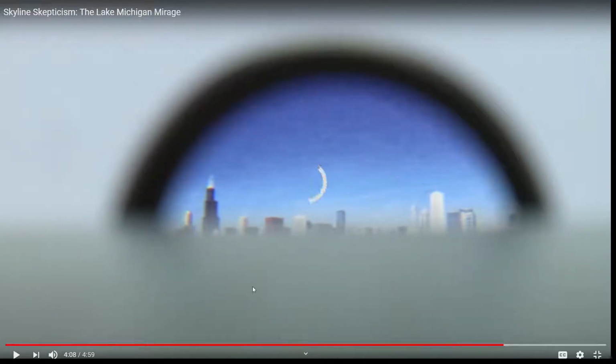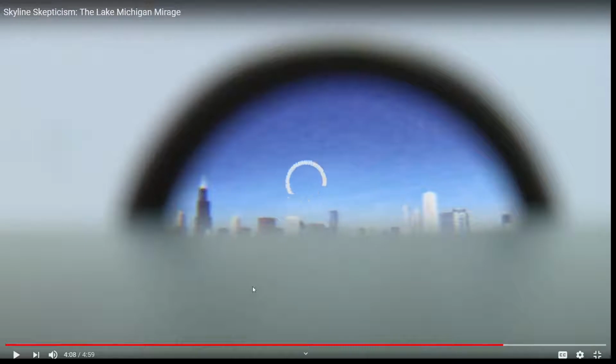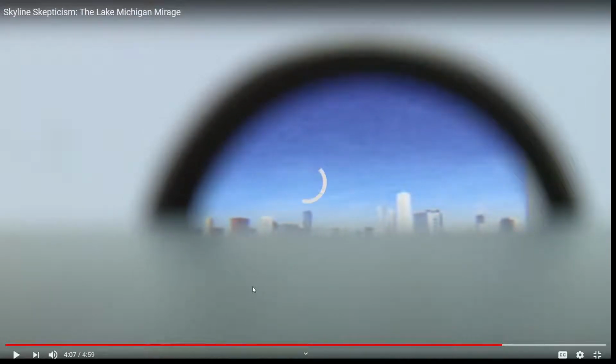If I go back a few frames to where we can see both the photo itself and the magnified image, frame by frame we can find it.